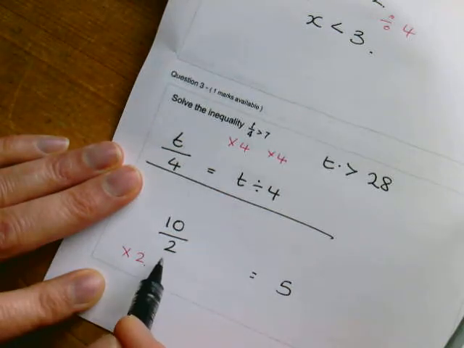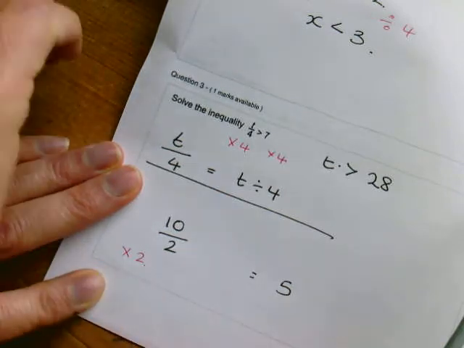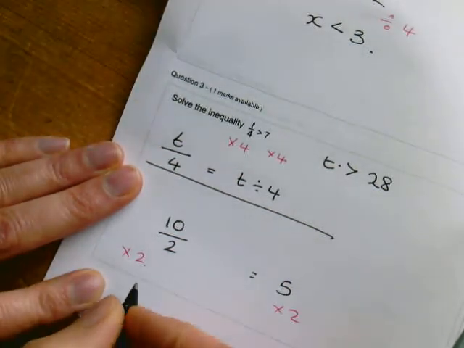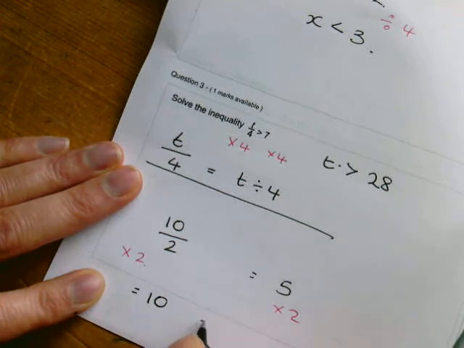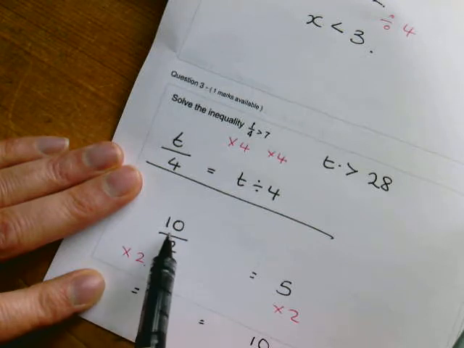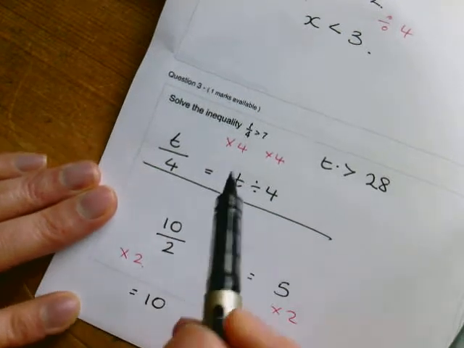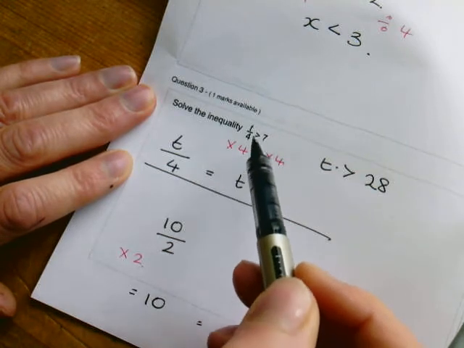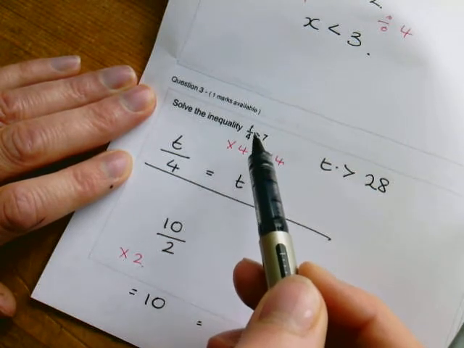If we did the opposite, 10 divided by 2, and then we multiplied by 2, multiplied by 2 on this side takes us back to 10. Obviously 10 on the other side as well. So dividing by 2, multiplying by 2 takes us back to where we started from. It's exactly the same with t. So t divided by 4, then multiplied by 4, takes us back to just t.